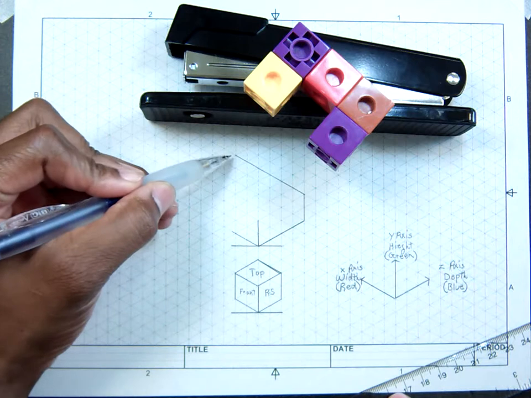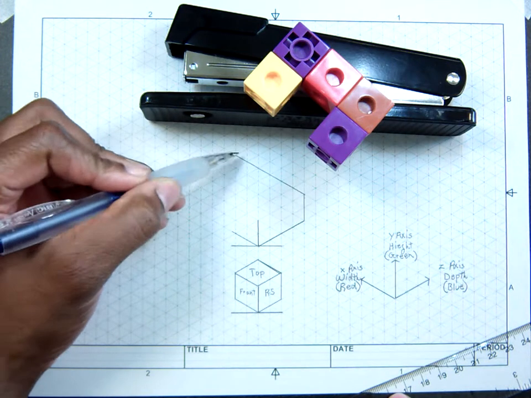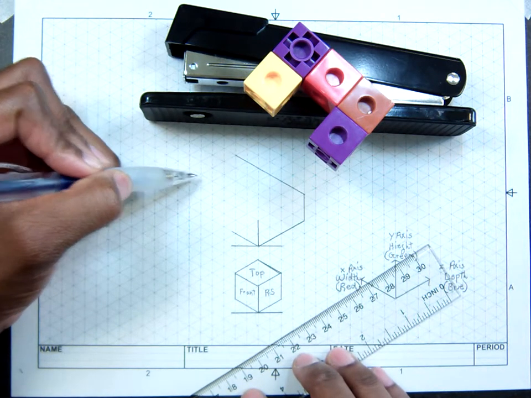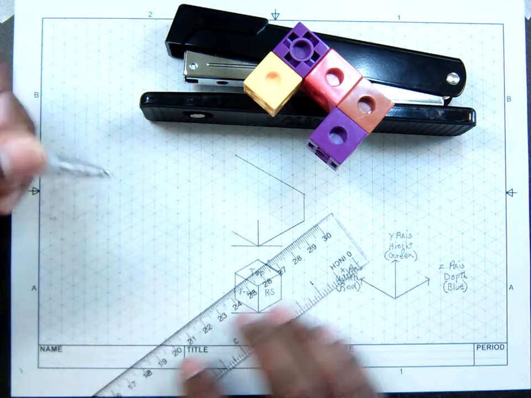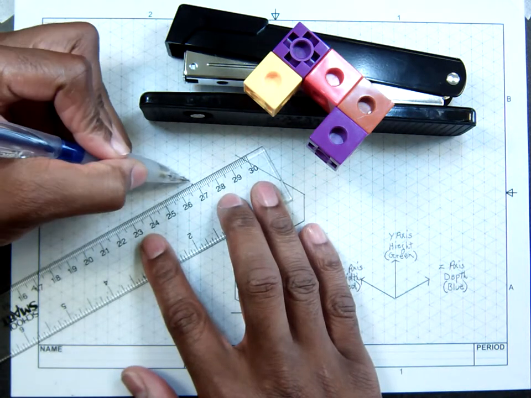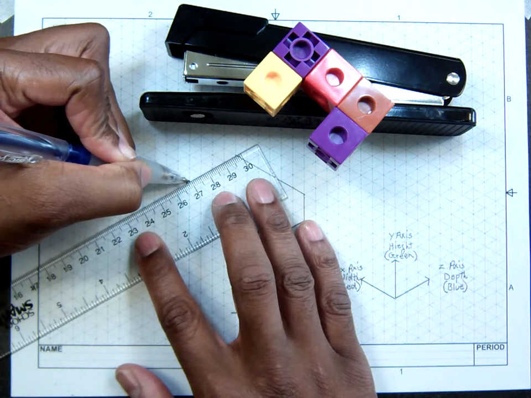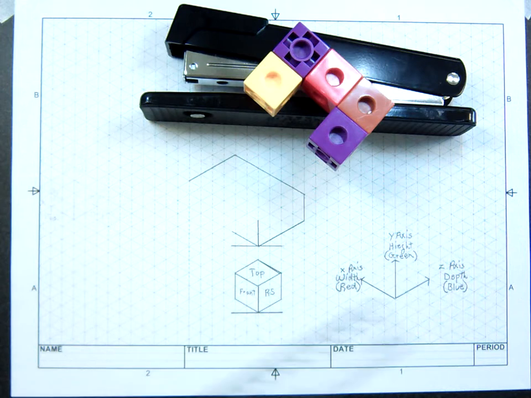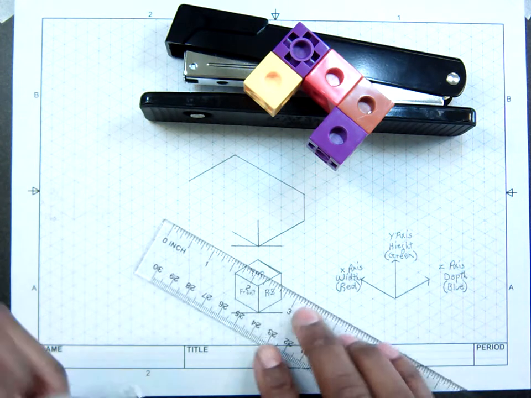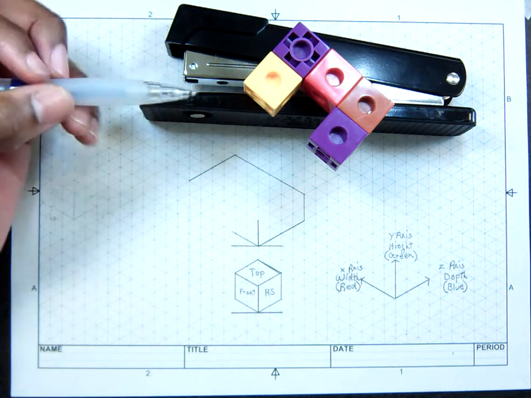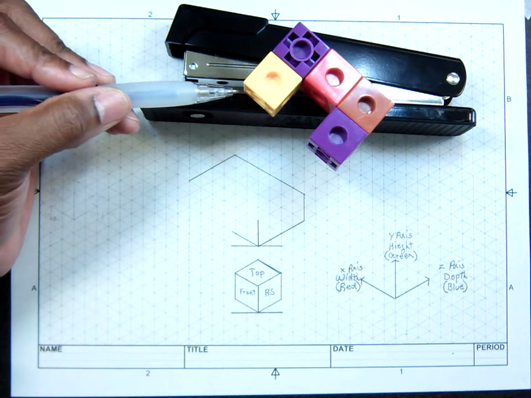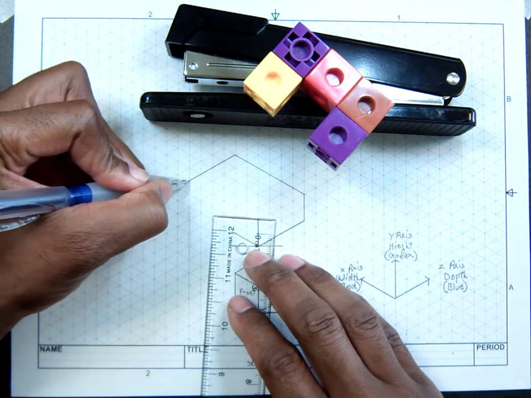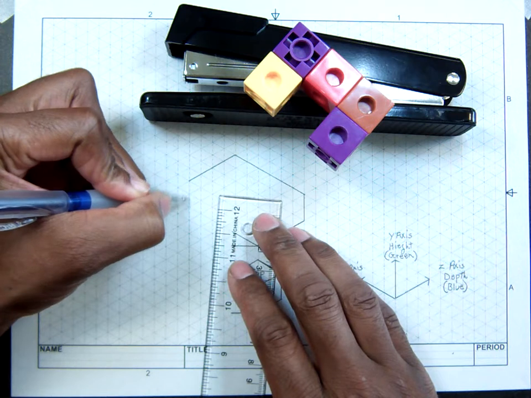Now from here, this will be our z-axis. So we're going to go 4 intersection points: 1, 2, 3, and 4. It's very important that you use your ruler because we want our sketch to look like an actual isometric sketch and not a thumbnail. Now this line right here is our vertical line. That is our what axis? Our y-axis. 1 and 2.